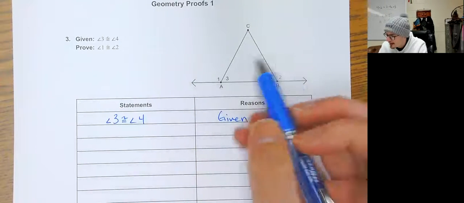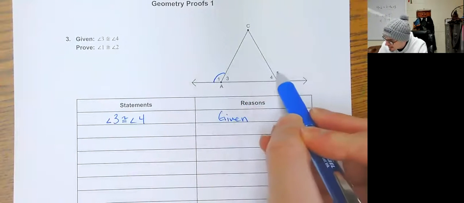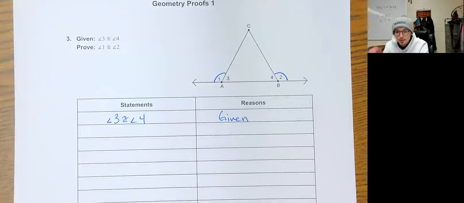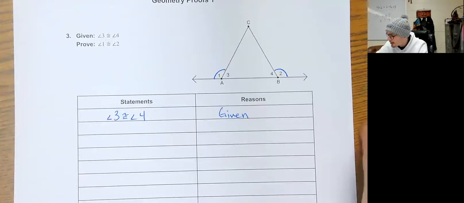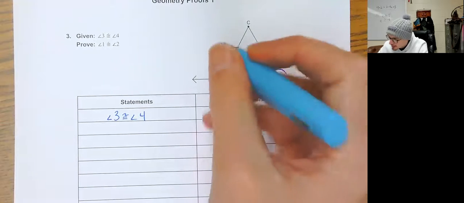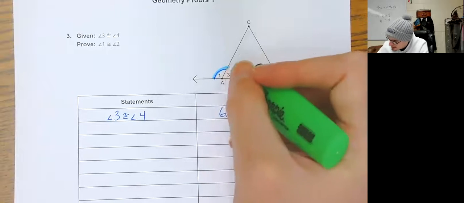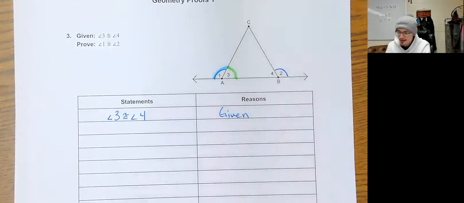And we want to prove that this angle and this angle are congruent. Well, what I know, looking at this diagram about this angle and this angle, is they form a linear pair, right? They form a linear pair.